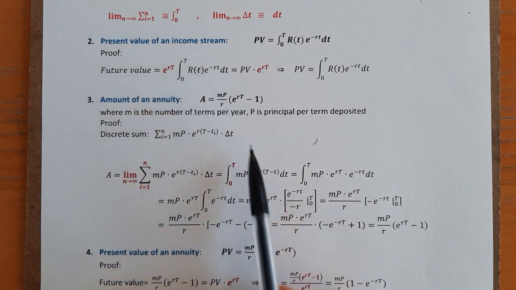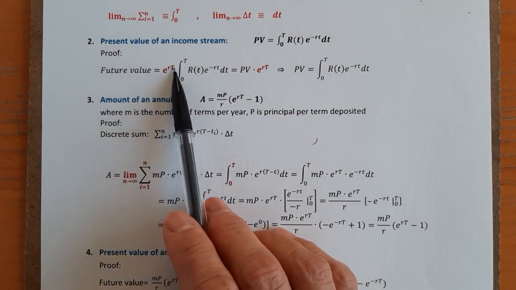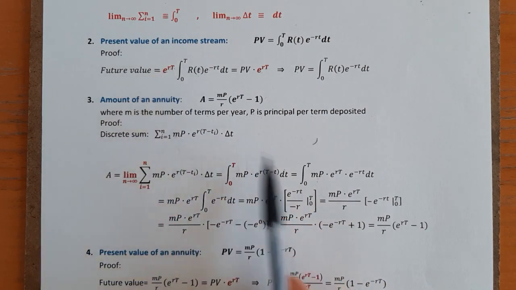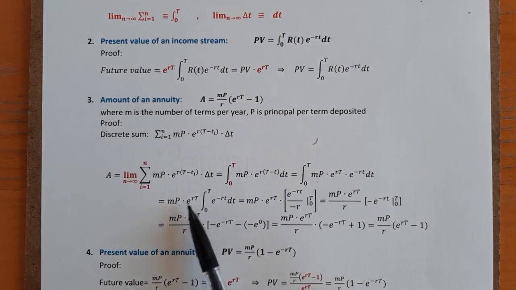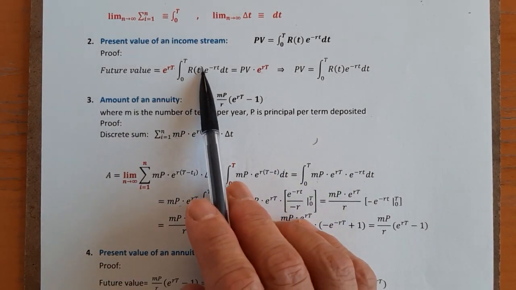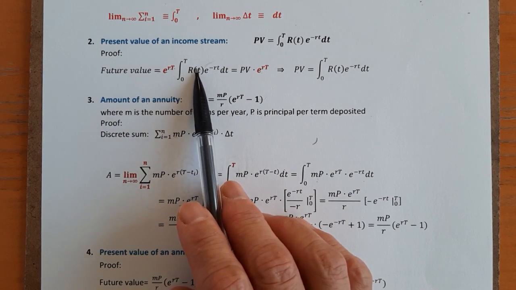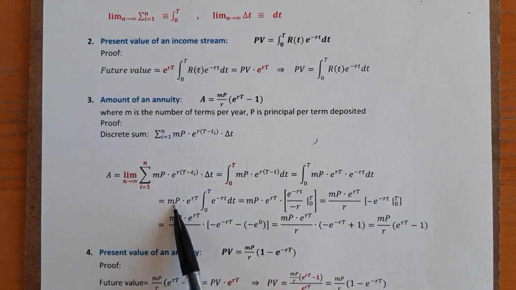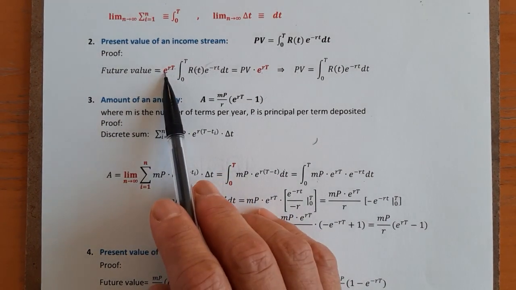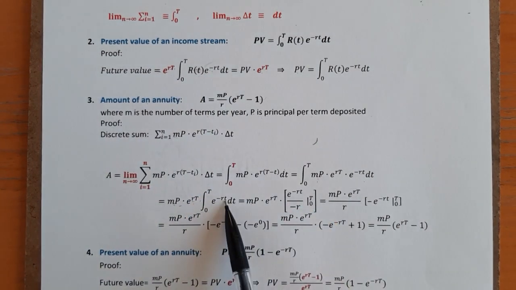If r(t) equals mp, then mp is fixed and doesn't change with t, so factor out mp and e to the power rT, leaving the integral from 0 to T of e to the power negative rt.